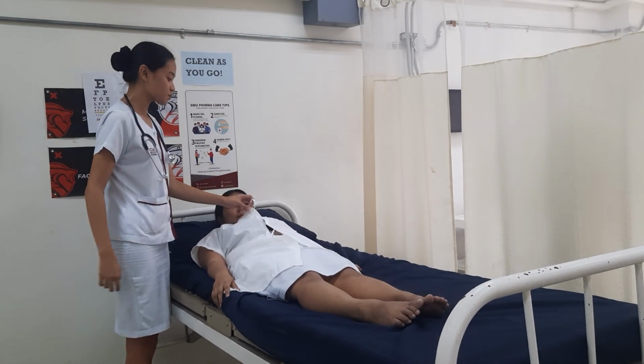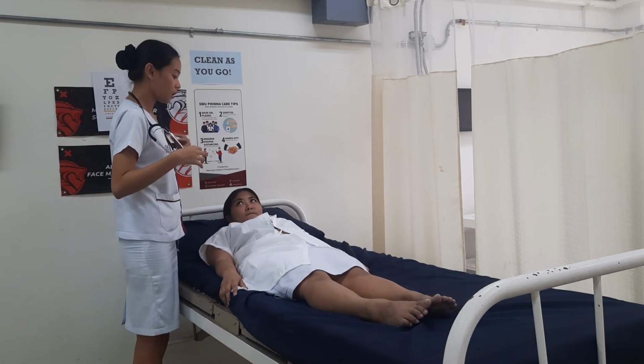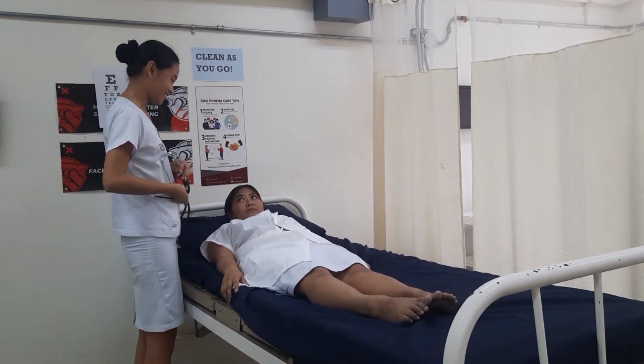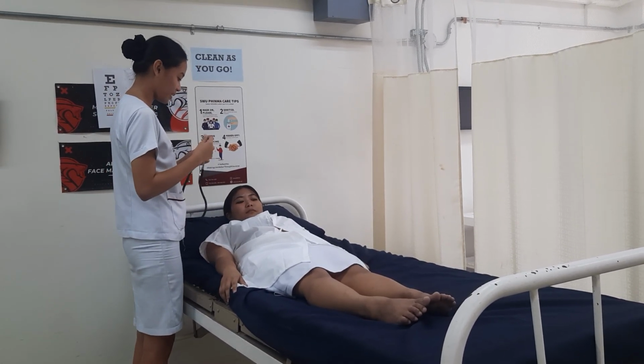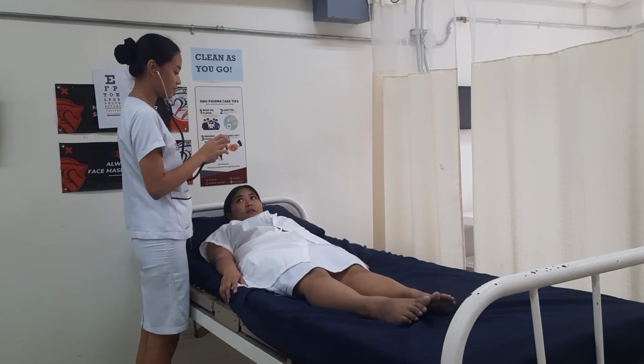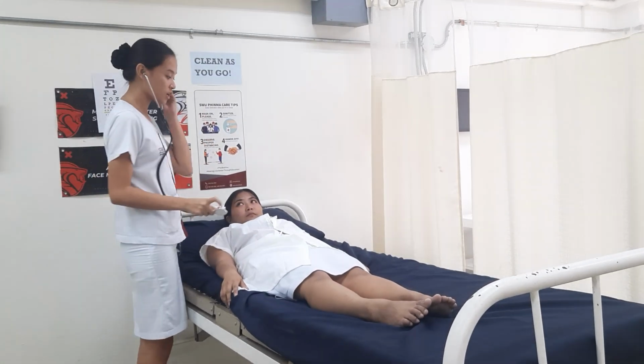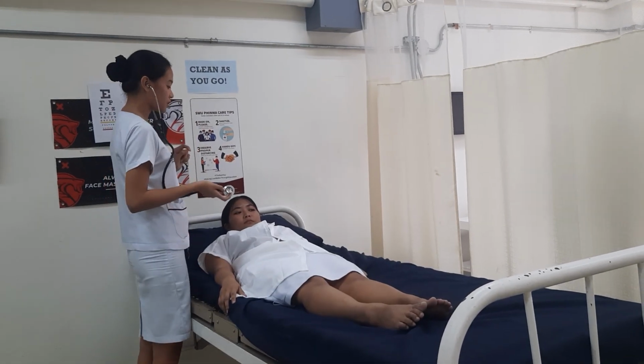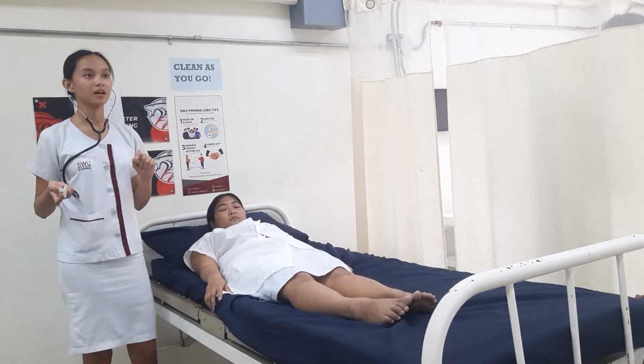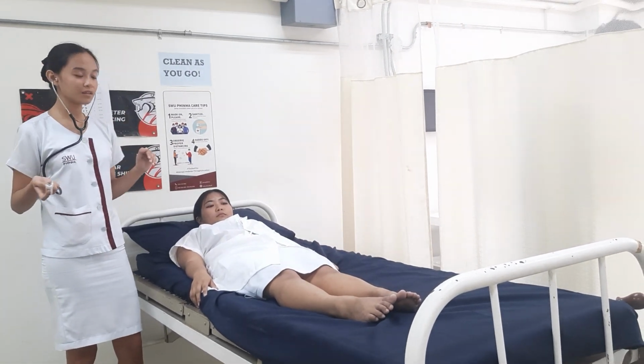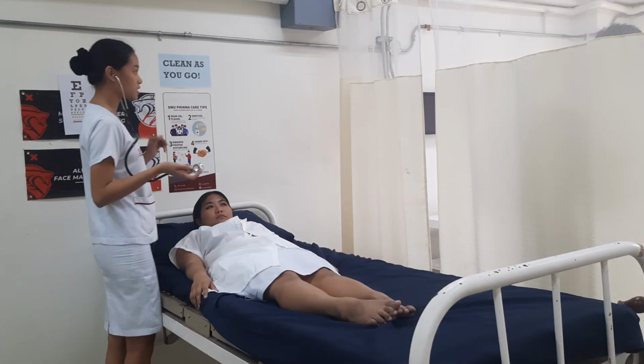Next, we're also going to use the diaphragm to hear the high pitch sound. In auscultation, we're still going to follow the same. For grade 1 edema, the skin is able to recoil back to its original state in less than 3 seconds.